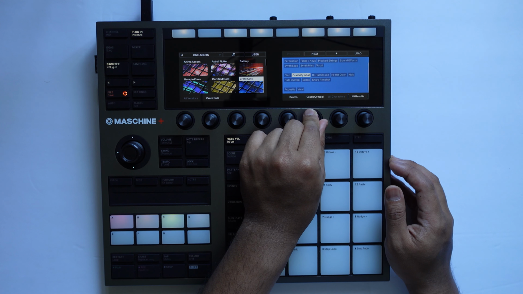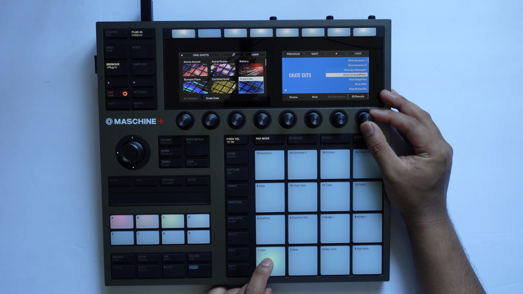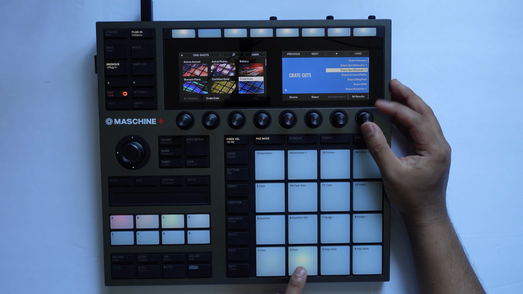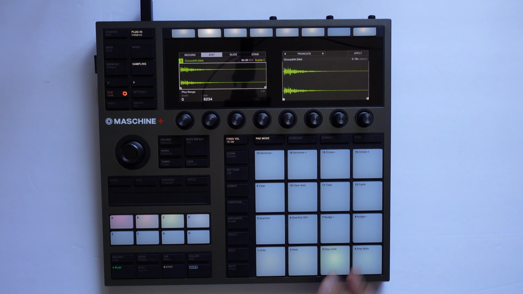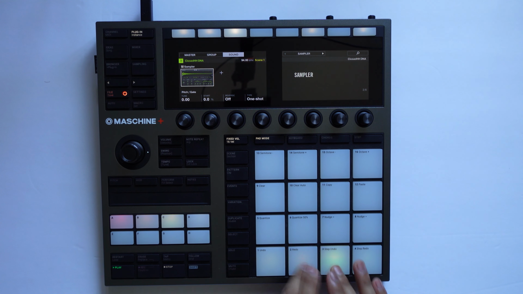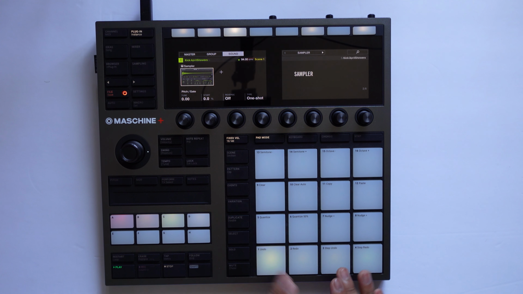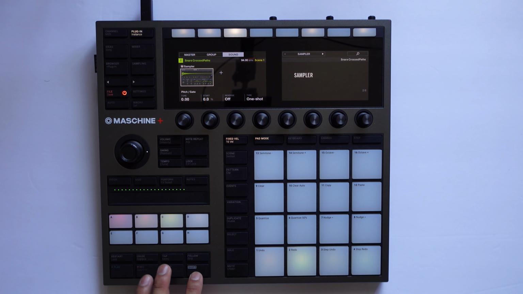Let's open up the expansion pack and see what kind of drums we can find. Those sound good to me. Let's go ahead and record some drums.